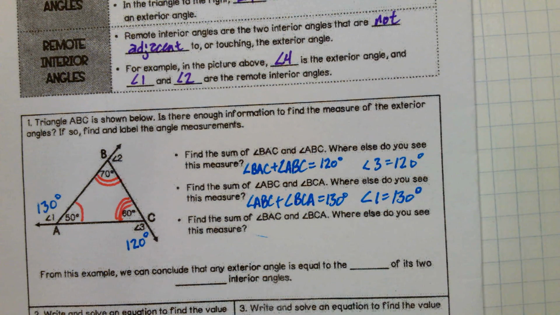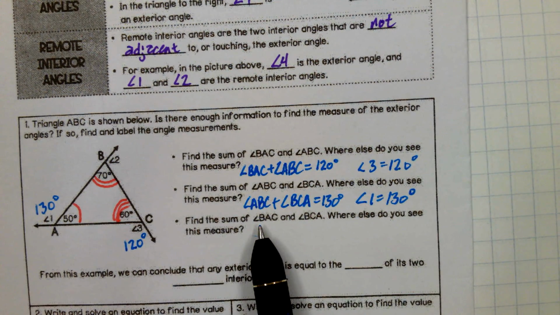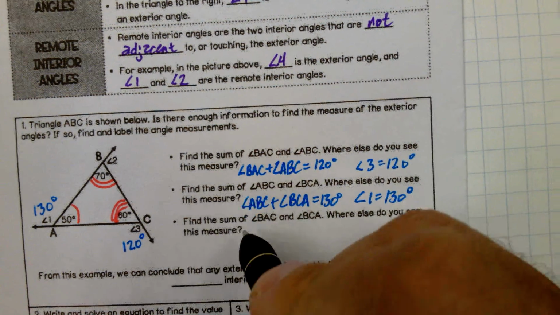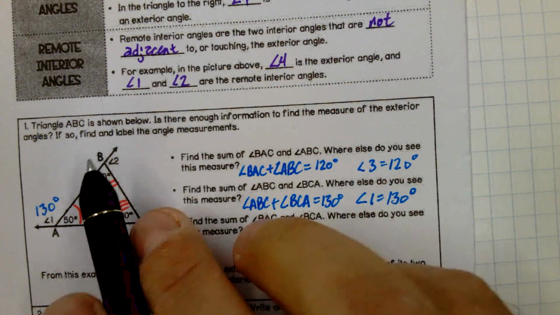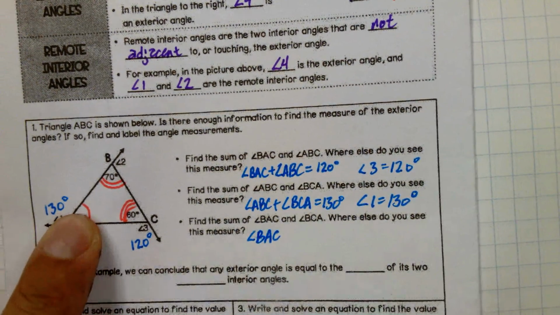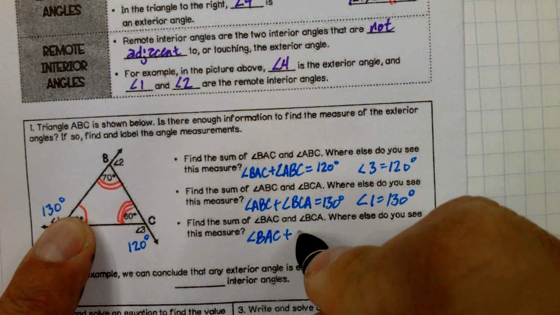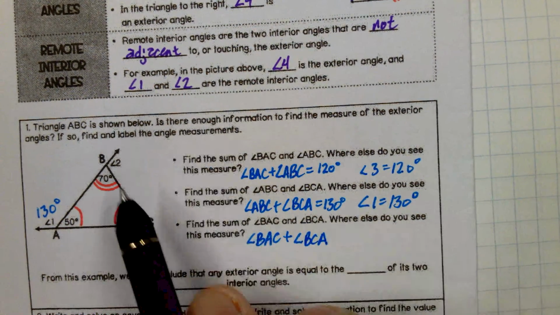Okay, so let's identify a few more angles. Let's look for angle BAC. We've done that one already, right? What's the measurement of angle BAC? Yeah, BAC, it's 50. Okay? And then we want to add to it the measurement of angle BCA. So let's find that one.